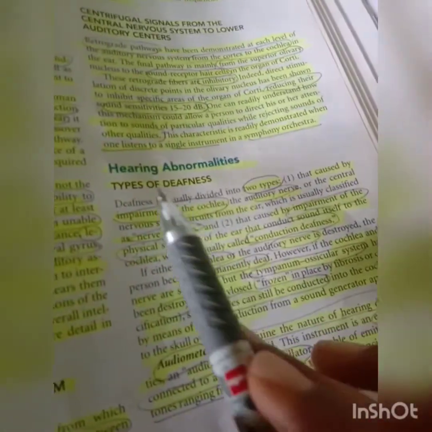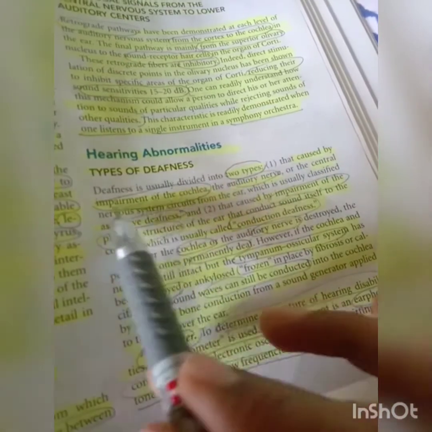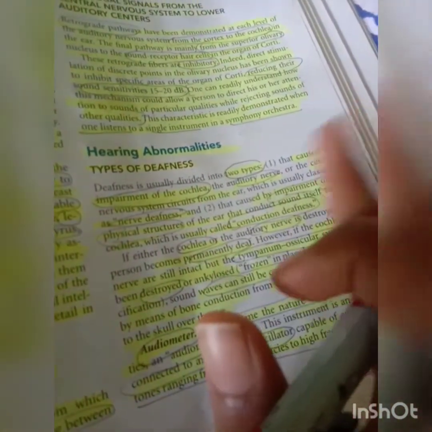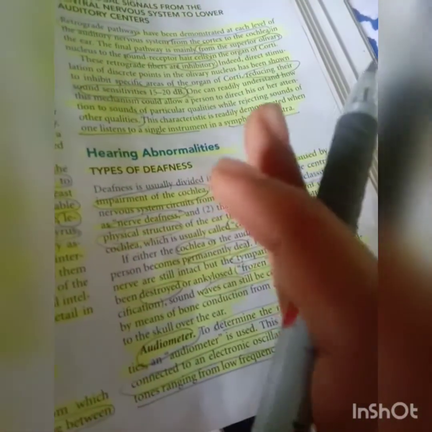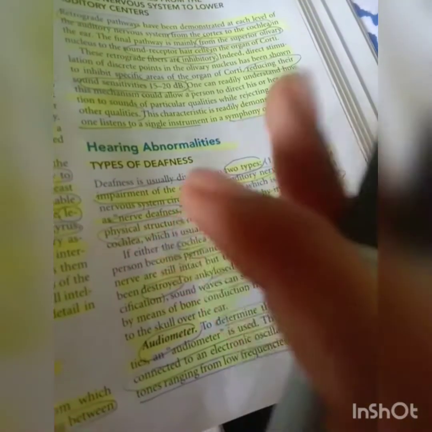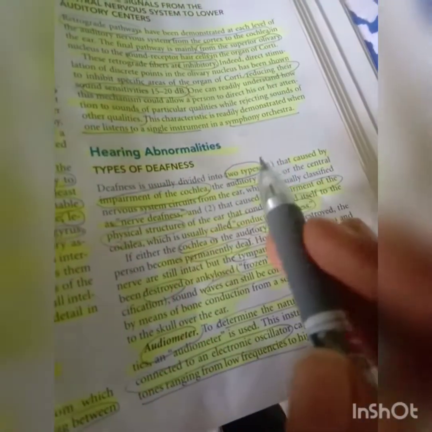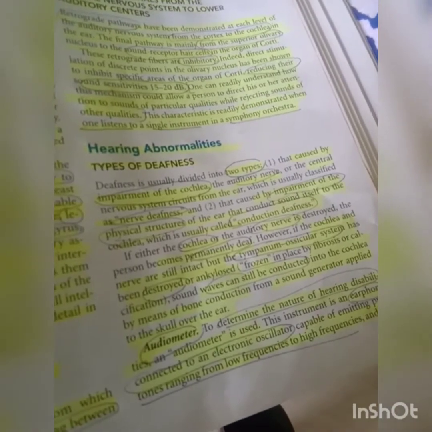And next, coming to the hearing abnormalities, that is deafness. There are mainly two types of deafness. If there is impairment of the cochlea, auditory nerve and the central nervous system, this is known as nerve deafness. This is very serious. It is permanent deafness. We can't repair it.